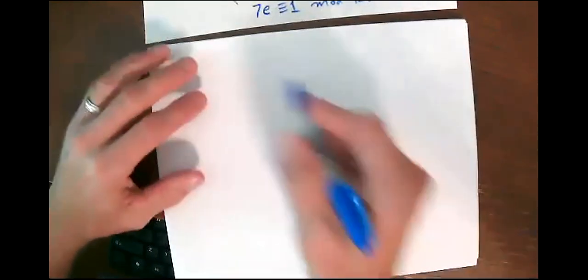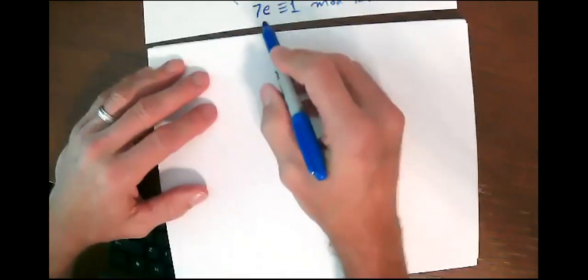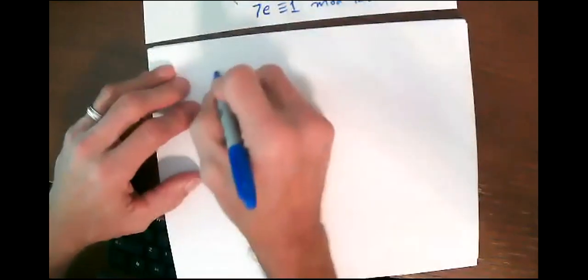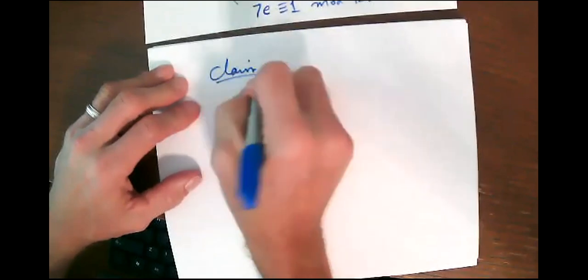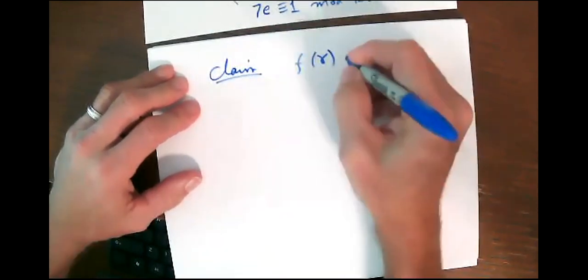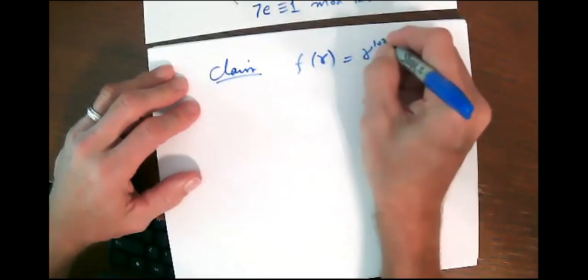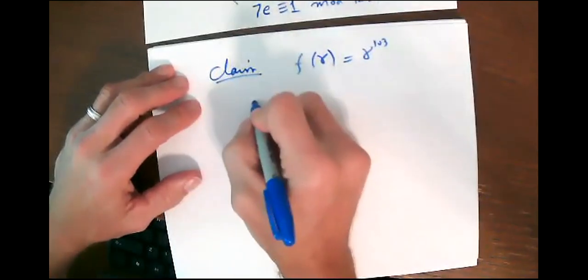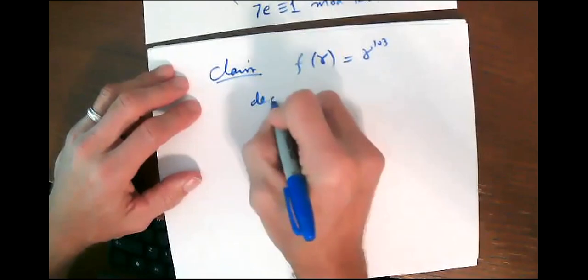And now that we have found this number 103, here's my claim. The function that takes every input gamma and raises it to the 103rd power, this function decrypts.